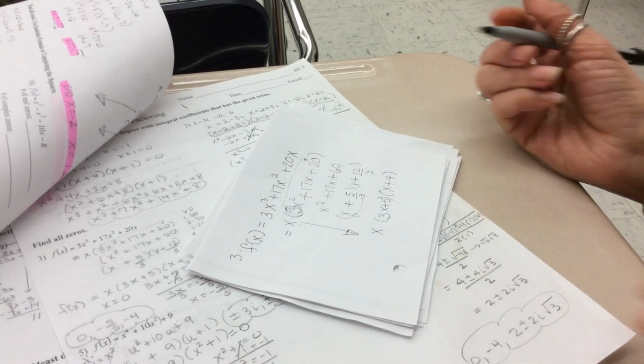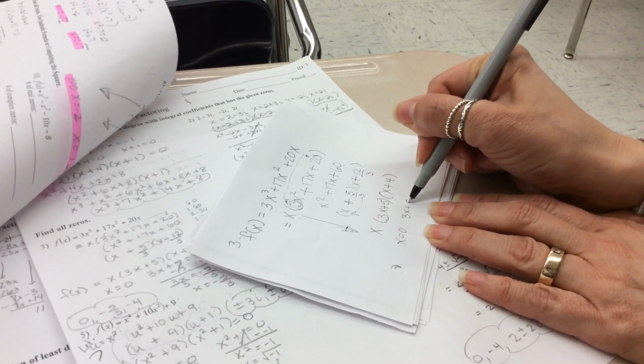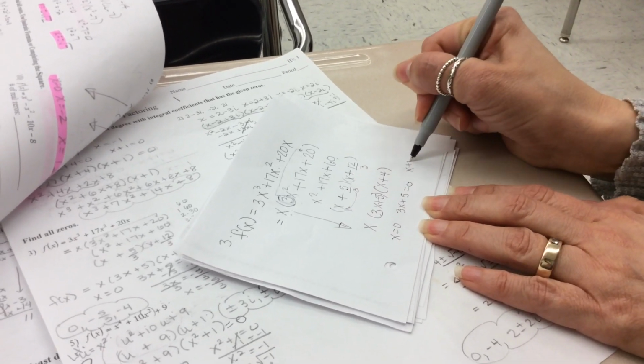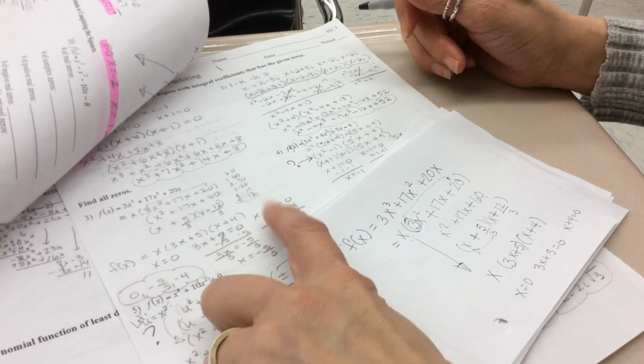I bring down the x. Now I can use the zero product property, where x equals 0, 3x plus 5 equals 0, and x plus 4 equals 0. And then you solve. And that's where this is at.